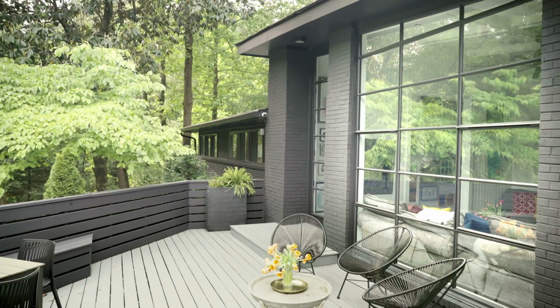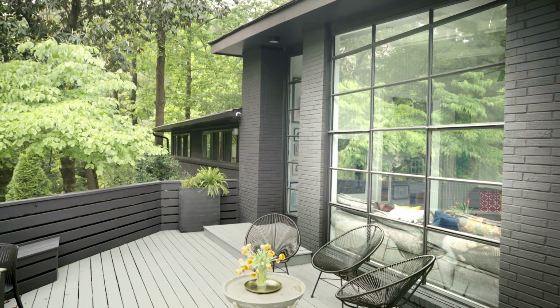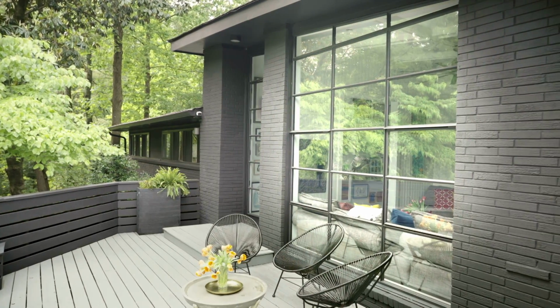One of the biggest advantages to these loungers is the fact that they don't have a solid back, so they don't at all block the view when you're outside looking in. And because mid-century modern architecture is all about bridging the gap between the indoors and the outdoors, they were the perfect fit. Funny story, interior design is all about learning and growing and getting better.